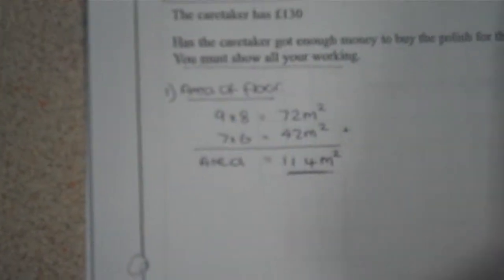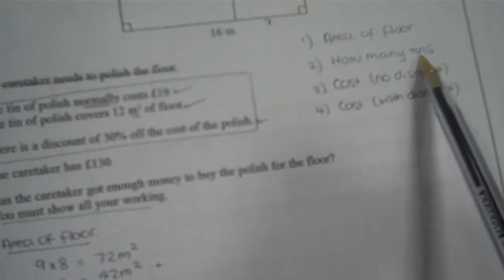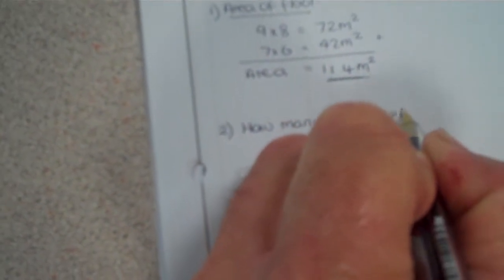Okay, over to here then I said how many tins am I going to calculate? Oh, sorry, how many tins do I need? So how many tins? That's what I'm going to calculate next. How many tins are required? Okay, well if I had 10 tins, that's an easy number. Each tin covers 12 metres squared of the floor.